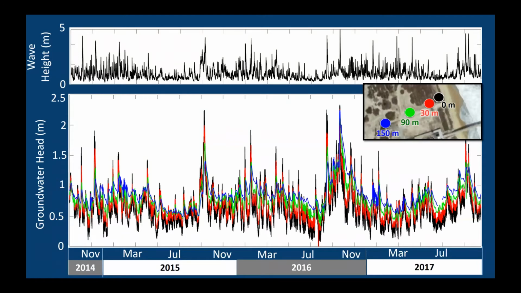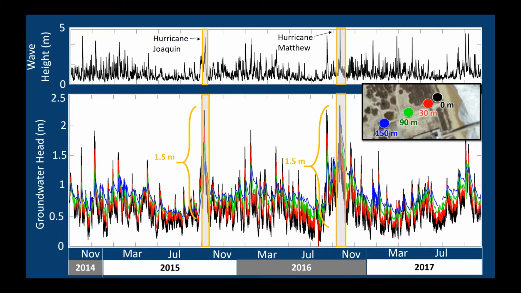Here in the top panel is wave height measured offshore, and the bottom panel shows groundwater head, and the color of the curves corresponds to the locations in the inset map. And what you'll see looking at this time series is anytime the wave height increases in the ocean, there's a corresponding increase in the water table. Following some of these larger events, such as Hurricane Joaquin and Hurricane Matthew, that increase in the water table could be up to 1.5 meters.